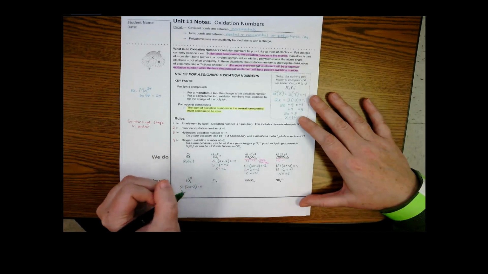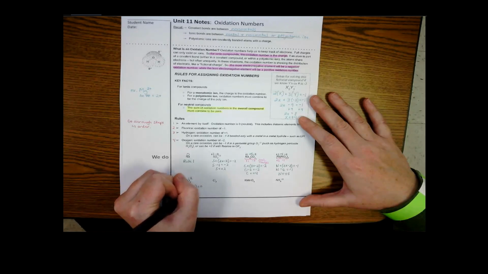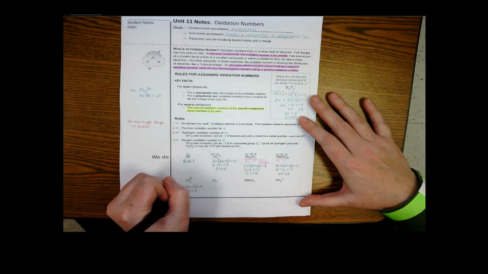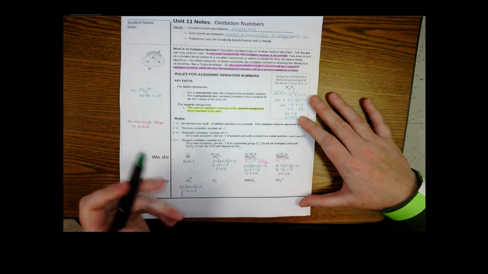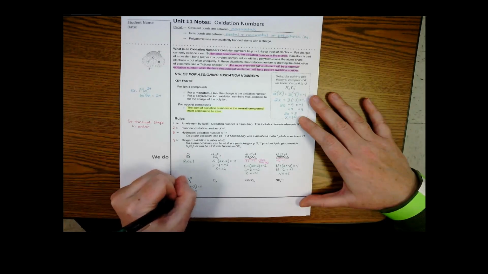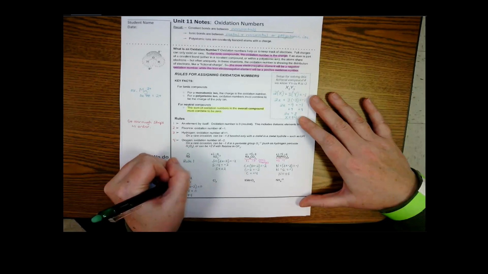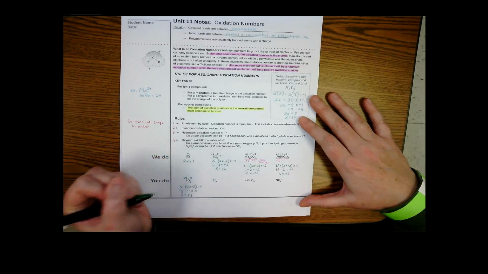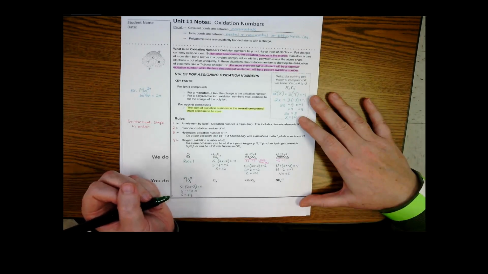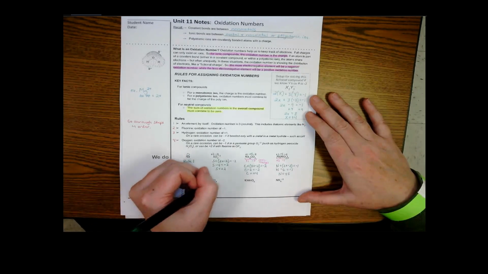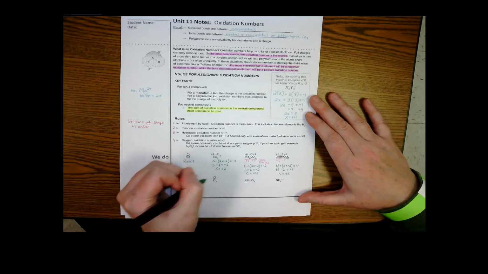So sulfur minus 4 is equal to 0. Oops. So sulfur's oxidation number is going to be +4. Next, with chlorine, that's just an element by itself, even though it's a diatomic, so its oxidation number will be 0.